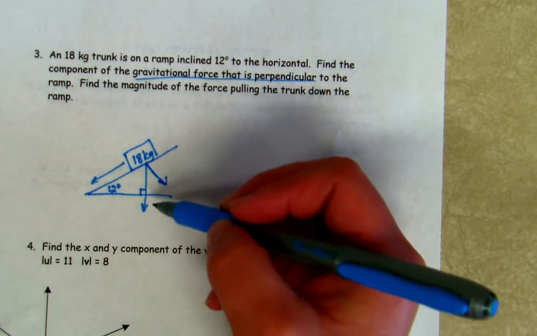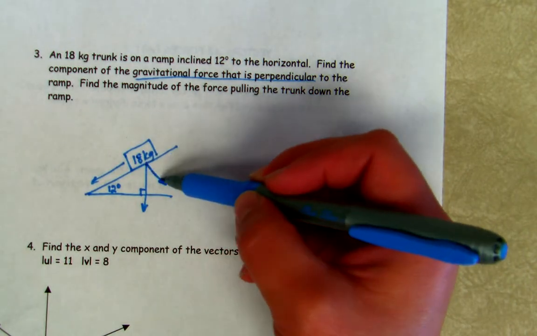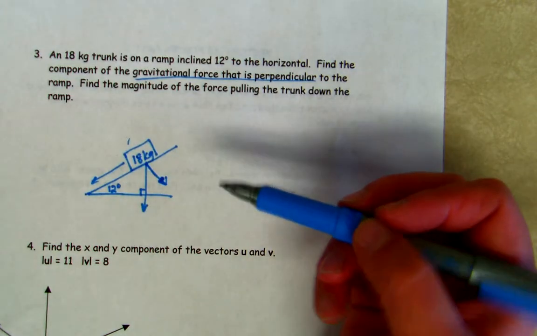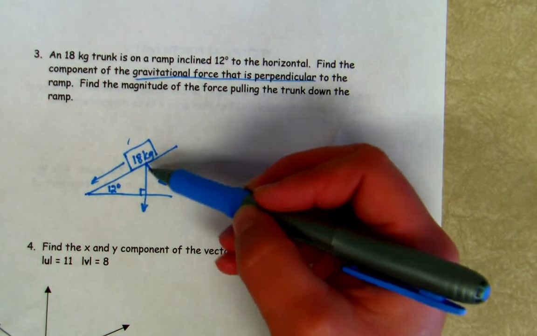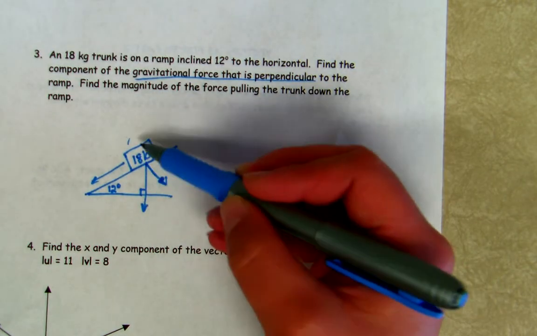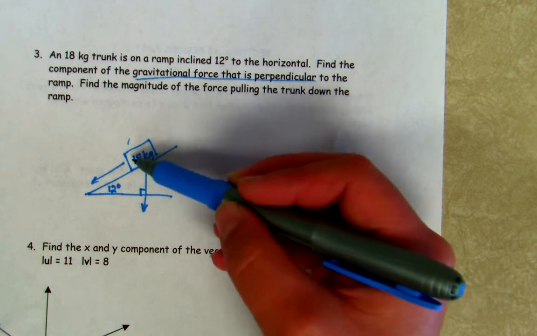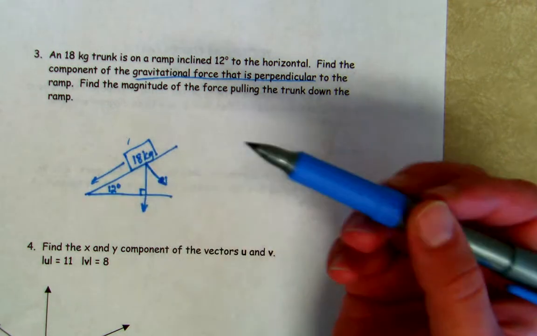So gravity has an impact of two things. If gravity didn't stick the trunk to the ramp, the box would float off into the air. So because gravity is pulling straight down, two things happen. The trunk sticks to the ramp, which is the perpendicular force, and it slides down the ramp.